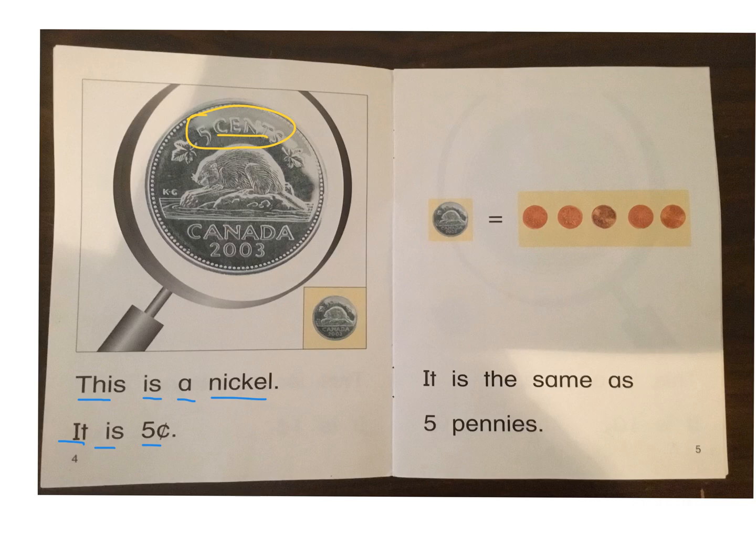It is the same as 5 pennies. Okay, so if I have 1 nickel, it's the same as having 1, 2, 3, 4, 5 pennies. So this is 5 cents, and this is 5 cents.